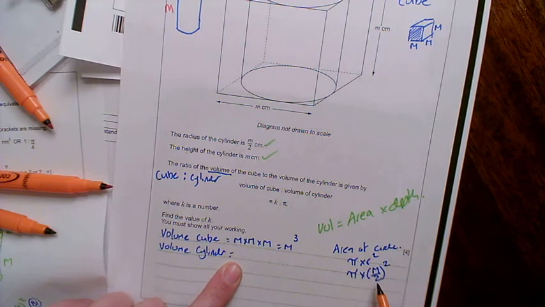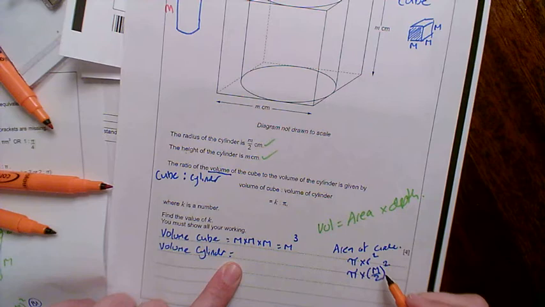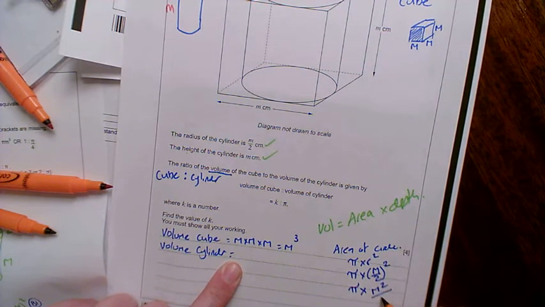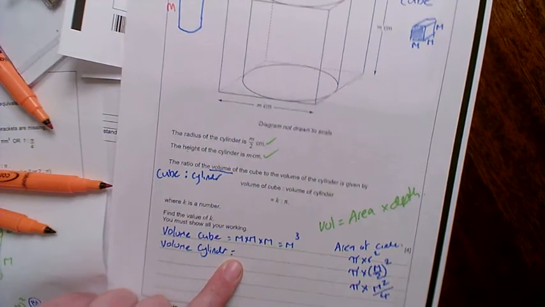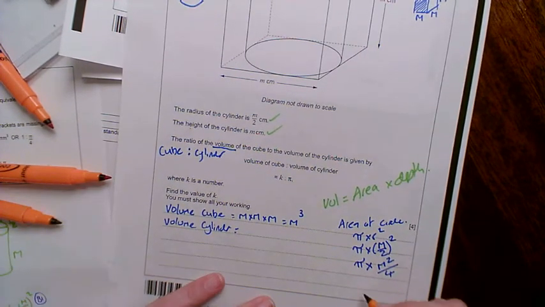So pi times m over 2 squared. Now I'm going to get rid of these brackets first of all, and because the squared is on the outside, it means both terms inside here have to be squared. So that is equal to pi times m squared over 2 squared, which is 4. And then I'll combine that just to give me pi m squared over 4.